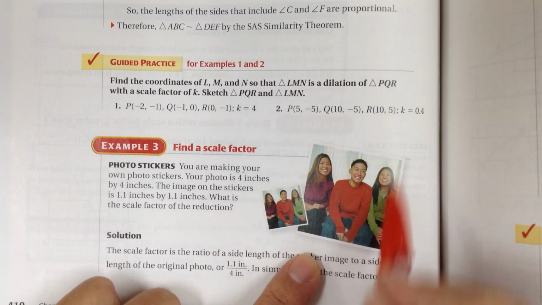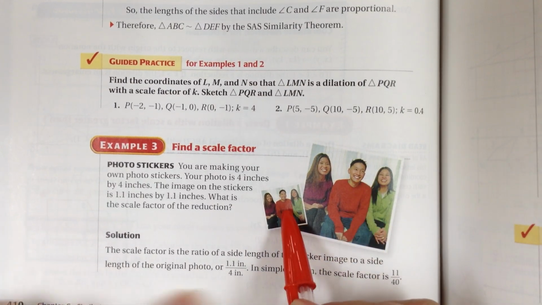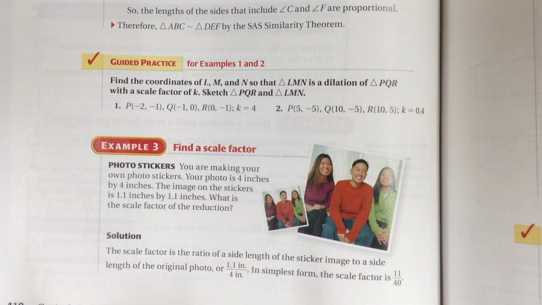So again, you have the picture and you're going to make a sticker. So you shrink that. Reduction means you make it smaller. If it gets bigger, it's an enlargement.